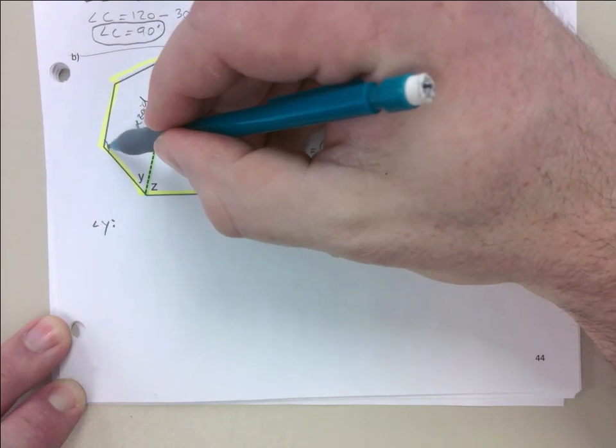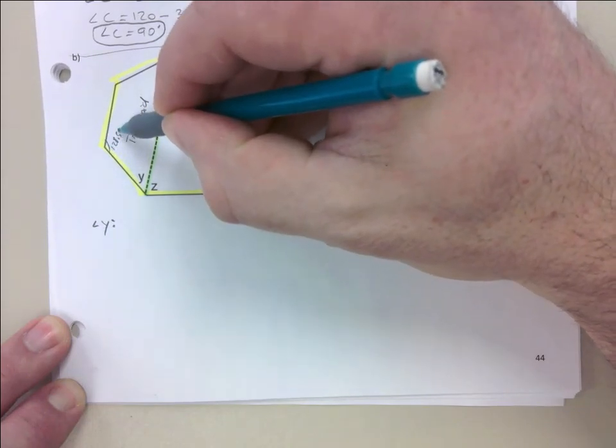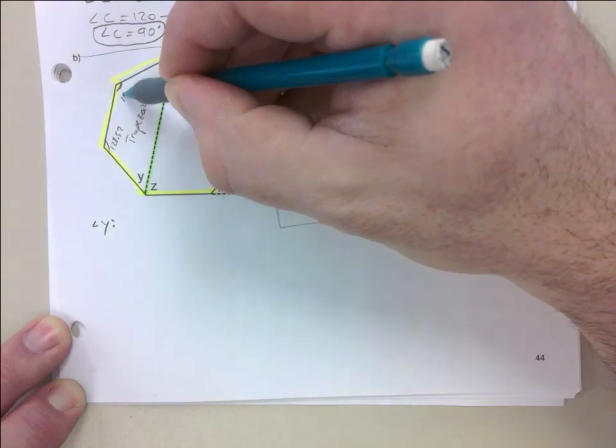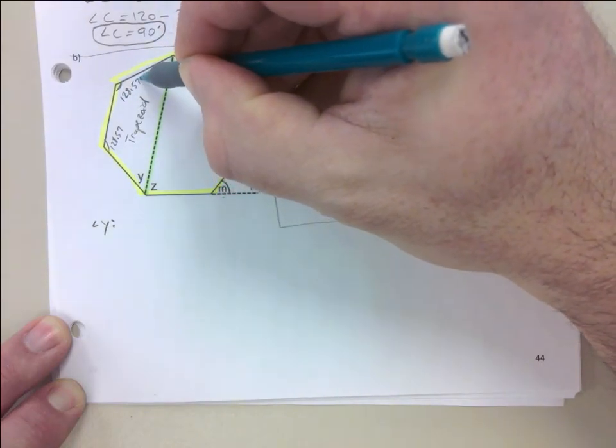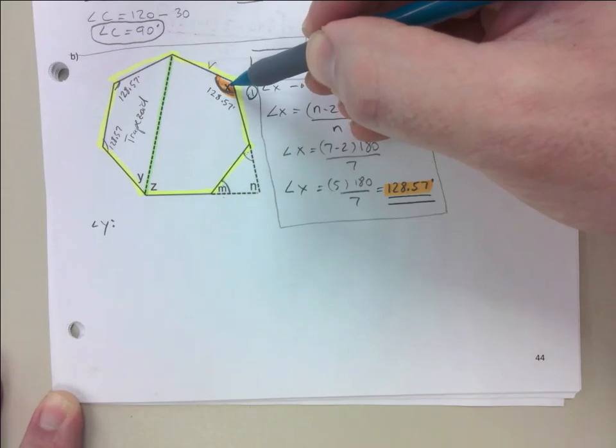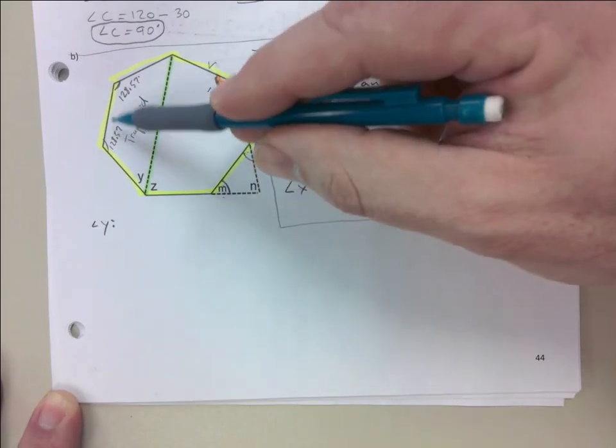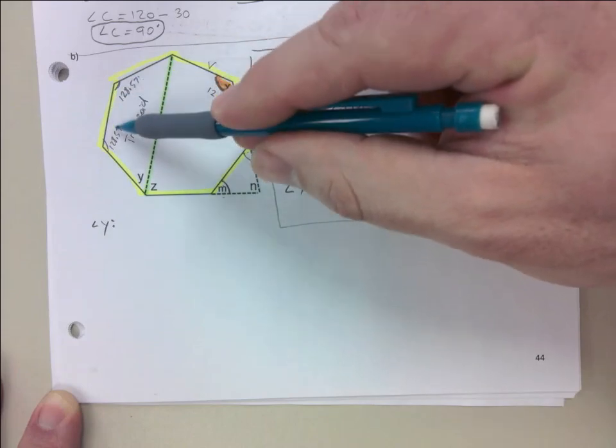Trapezoid, and I know that this is 128.57, and I know that this is also 128.57. Once I find that interior angle, I know that these two are going to be the same.